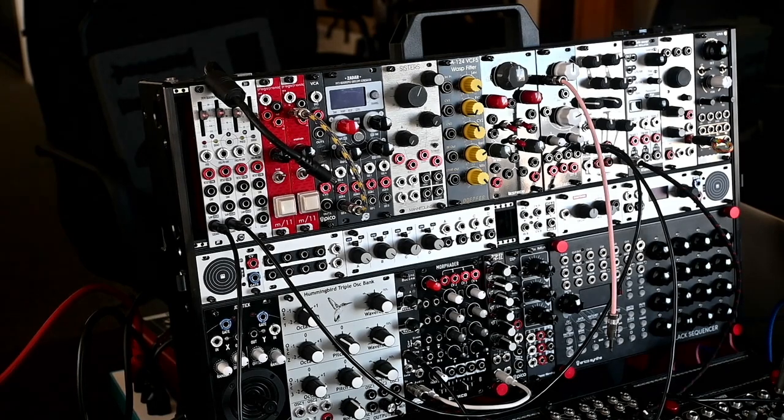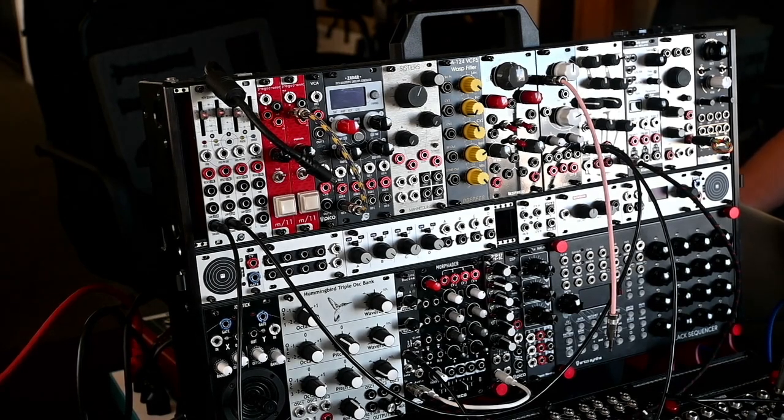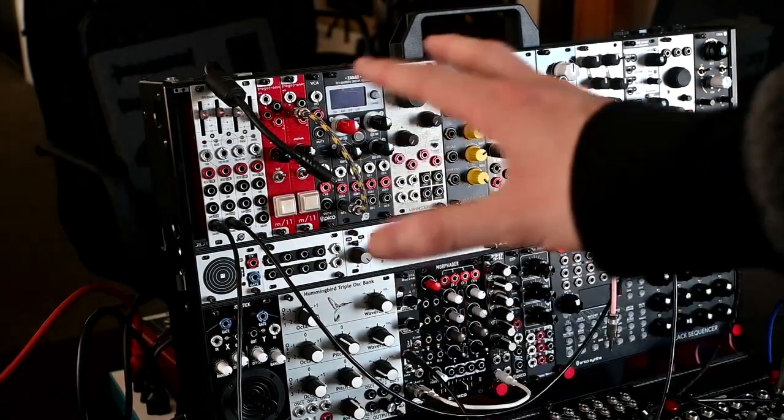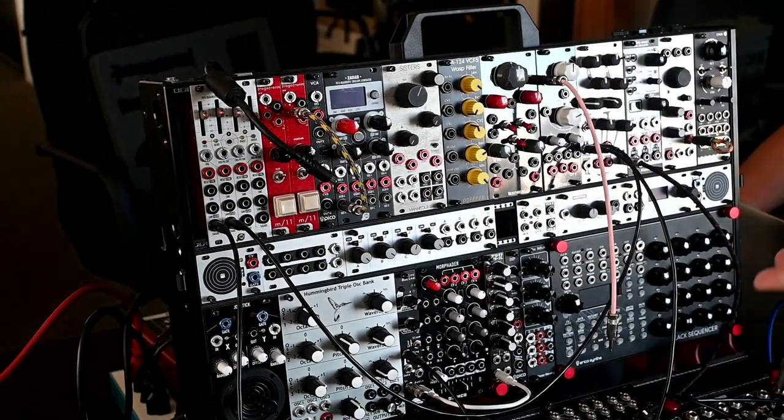synths are in layman's terms. I'm not a professional, I don't claim to be one. So if I'm wrong, I know somebody will correct me in chat. But a modular synth is basically an instrument that you can build yourself to make it sound how you want it to sound.